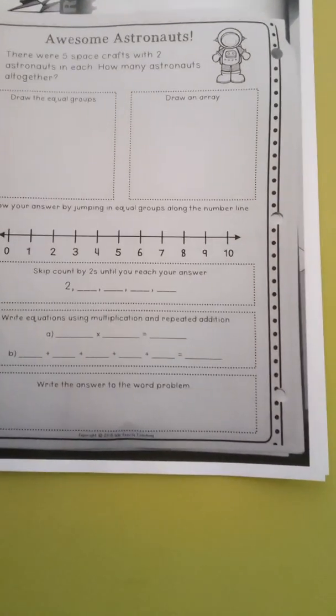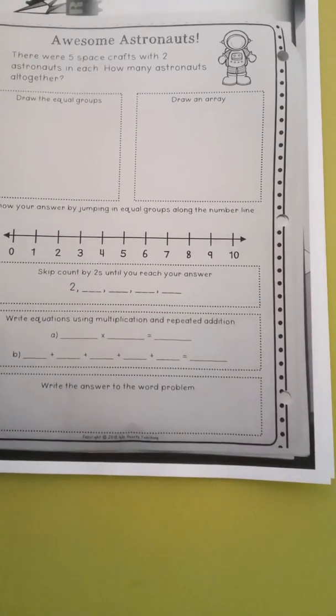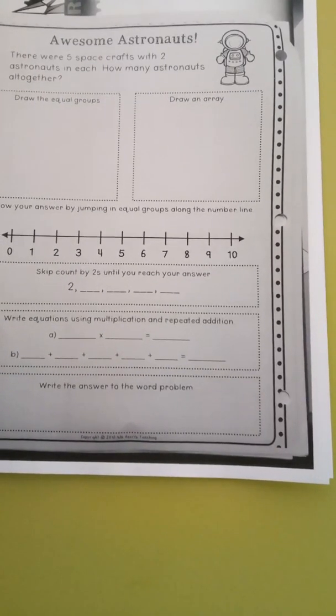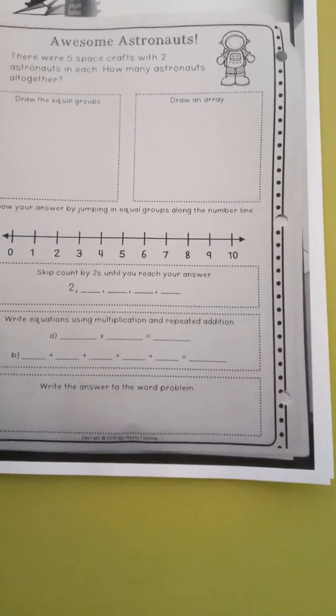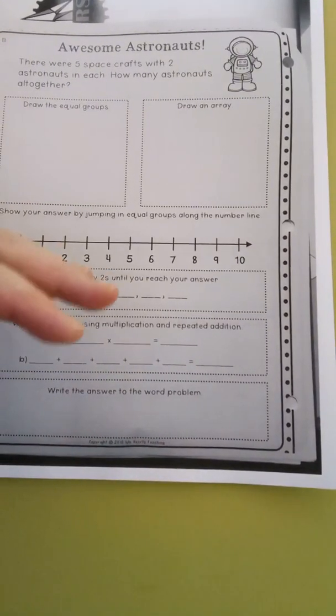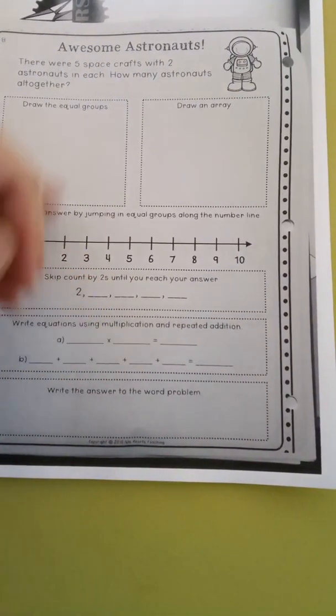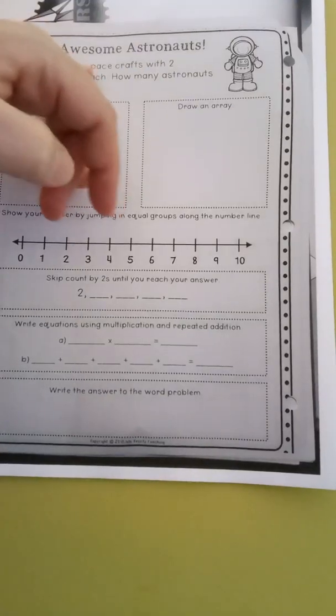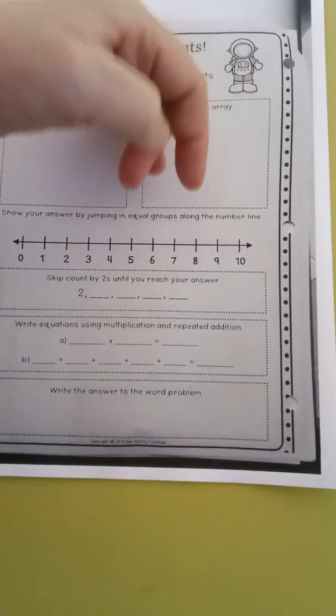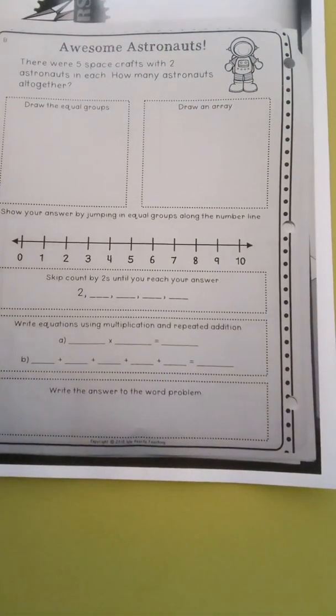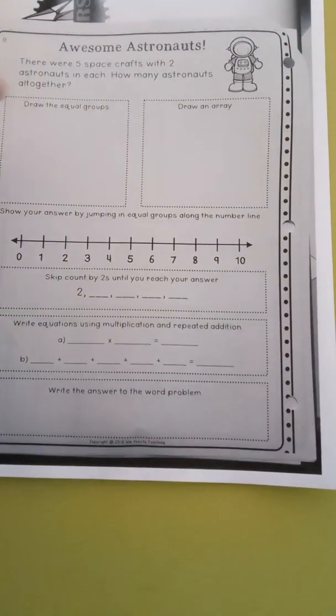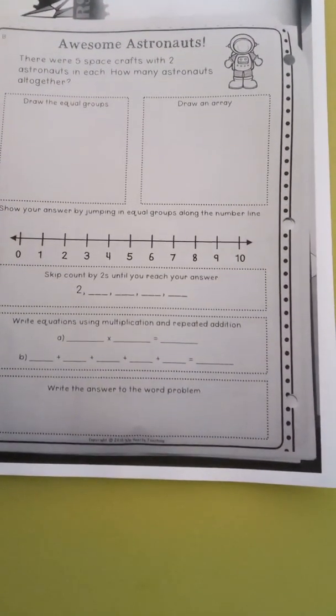So because our answer is going to get bigger altogether, and I know that gives you a clue that it's addition, but what's giving you the bigger clue that it's not addition and that it's multiplication is that we have 5 groups of 2. We have 5 things with 2 other things in it, so it's not just straight up addition, it's multiplication, okay? So we draw it.